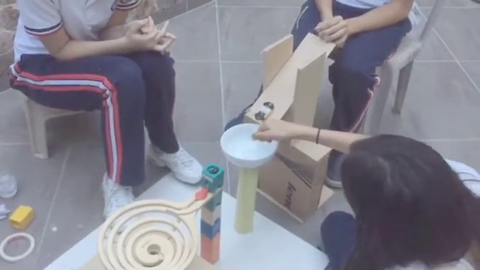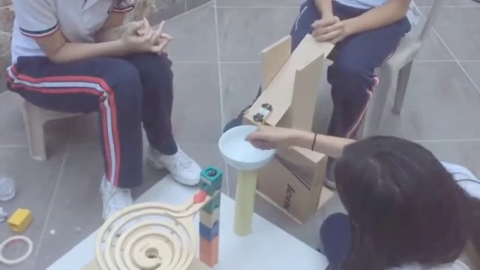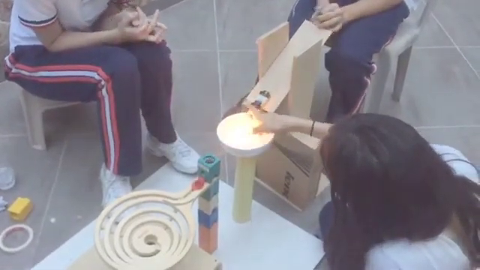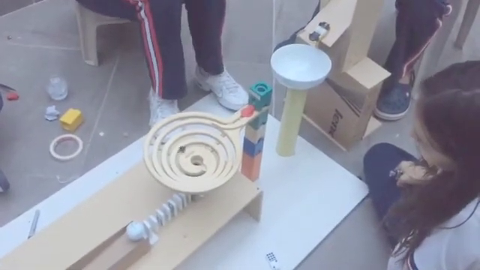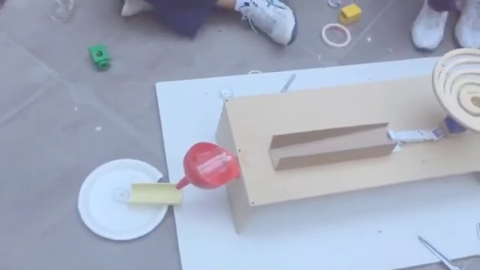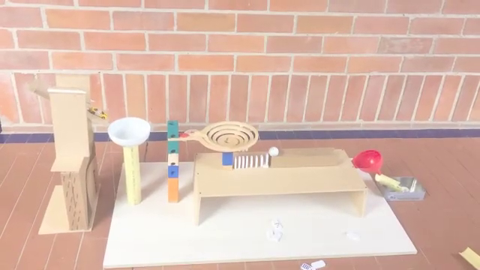Definitely, making this machine was very hard and we had to work a lot in a group. We got closer to each other and we learned to complement each other's ideas. We learned a lot and we grew in terms of patience and integrity. It was difficult, but we learned not to give up and to work harder.